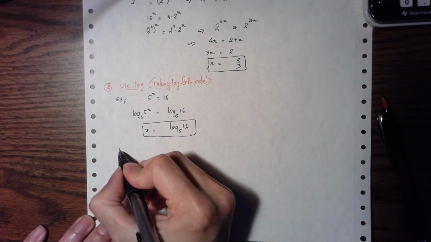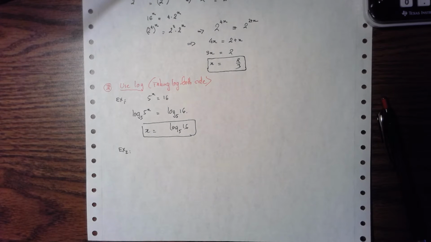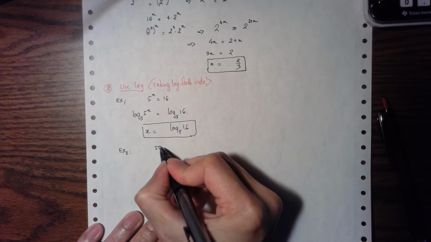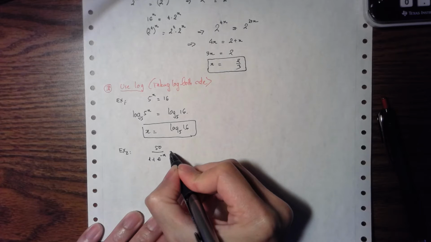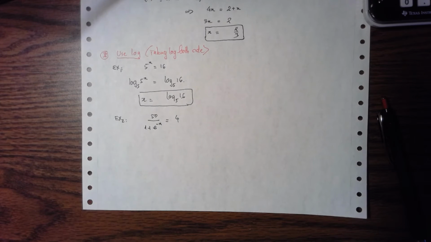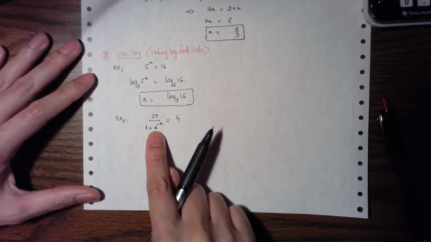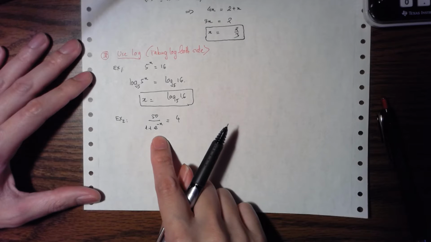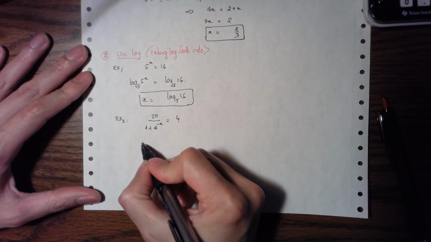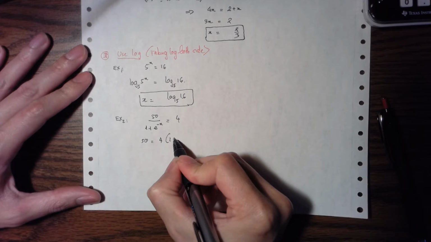Let me give you another one. How about this? Suppose 50 over 1 plus e to the negative x equals 4. You see, this is an exponential equation that relates to the number e. So every time it relates to the number e, you think about natural log. Before we can start, because it's in fractional form, we don't want it to be in fractional form. So I multiply both sides by 1 plus e to the negative x. So that gives you 50 equals 4 times (1 plus e to the negative x).